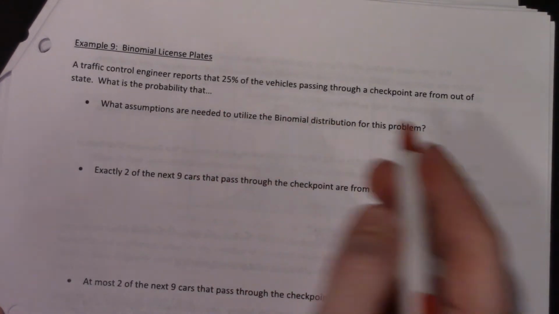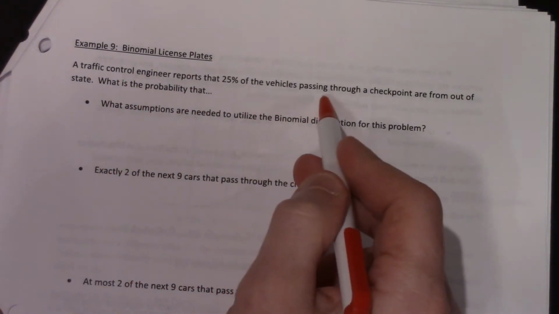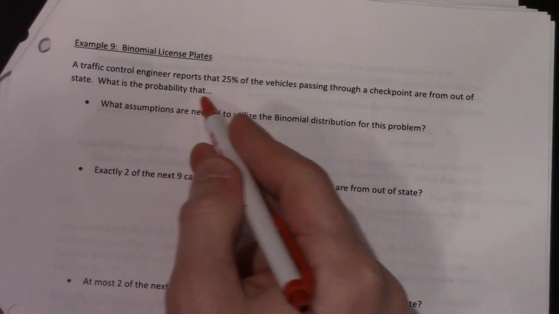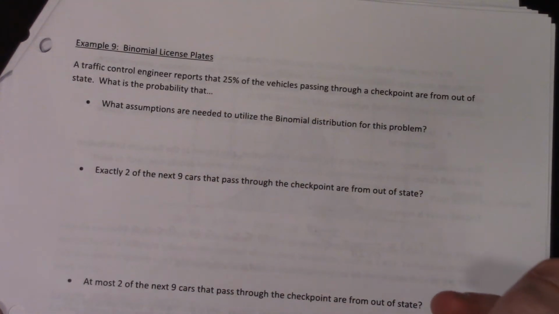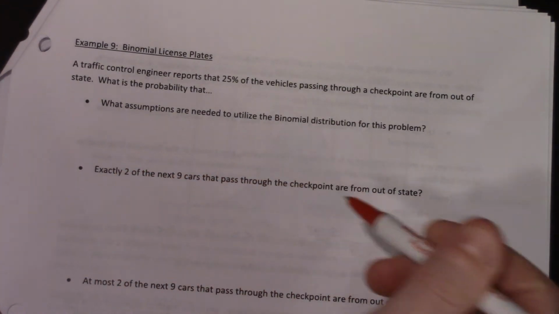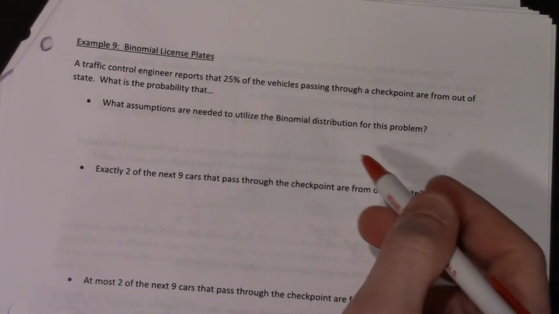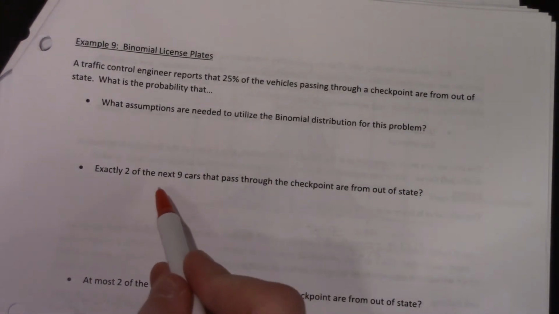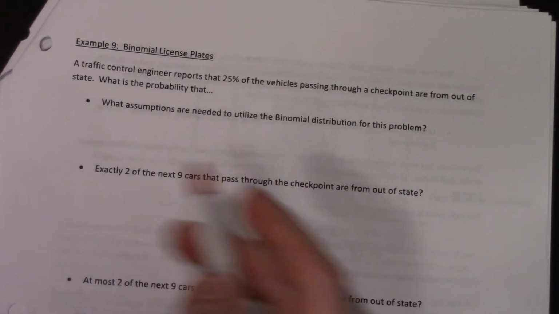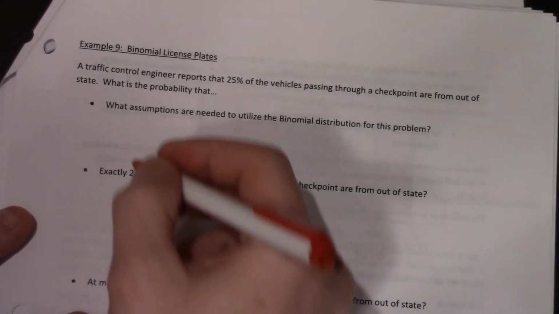So one more binomial example. So a traffic control engineer reports that 25% of the vehicles passing through a checkpoint are from out of state. What's the probability of that? We'll find out. So the first question is, well, what assumptions are needed to utilize the binomial distribution here? So if we skip down to what the next question is, what's the probability that exactly 2 of the next 9 cars are from out of state? We can start to get a feel for what we want.